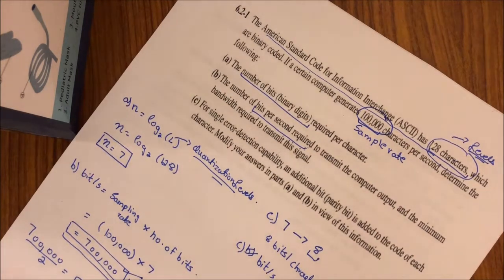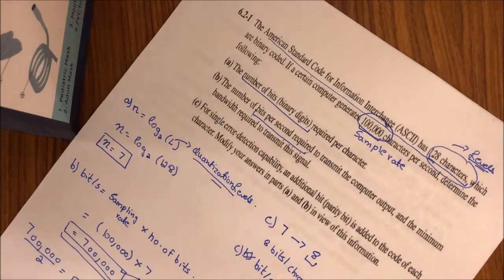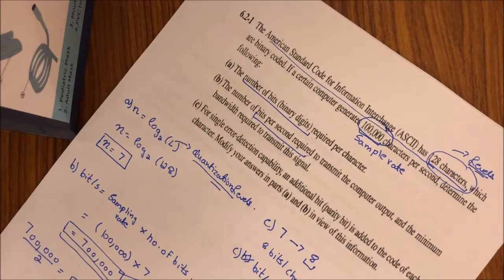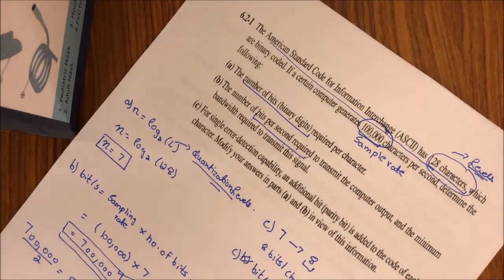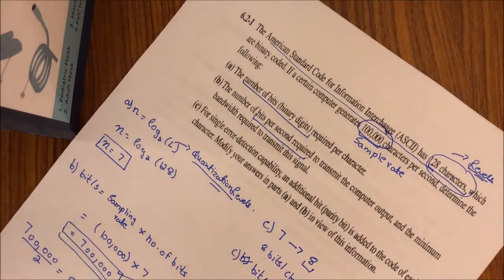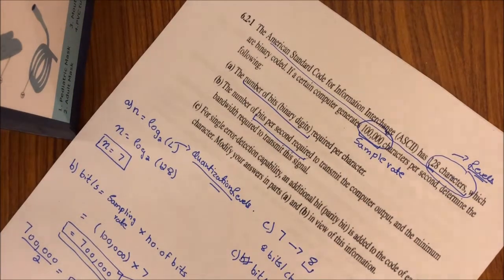If a certain computer generates 100,000 characters per second, determine the following. The 100,000 characters per second is not the bits per second. This is the sample rate, basically the frequency that is given to us. You need to be very careful with bits per second and samples per second. They are two different things. So it means it's generating around 100,000 characters per second, and that would be the frequency here.